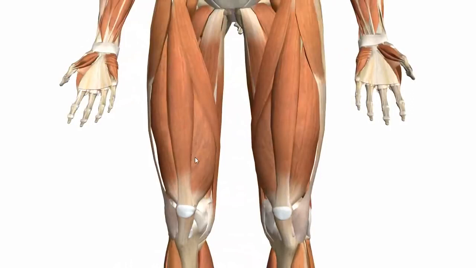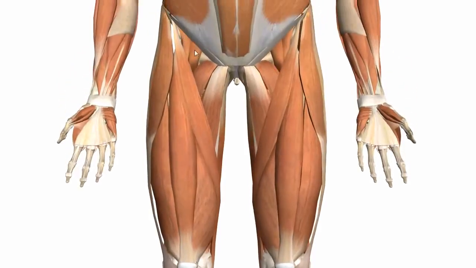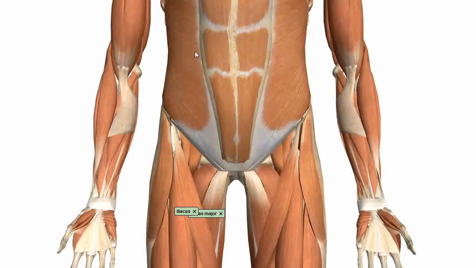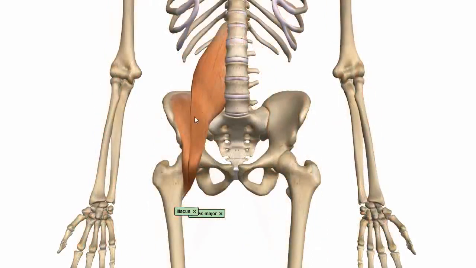So the anterior compartment consists of the quadriceps muscle, which consists itself of four different muscles, as the name suggests, the sartorius, and then the terminal ends of the iliopsoas muscle. So let's just take a look at the iliopsoas muscle. The iliopsoas muscle makes up part of the posterior abdominal wall. I'll just remove the muscles and we can take a look at them. You can see that it consists of two muscles. You've got the psoas major and the iliacus.